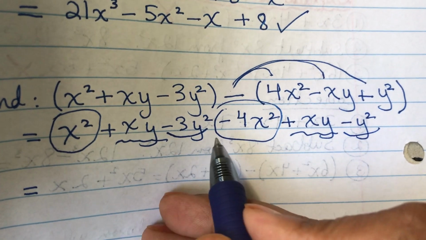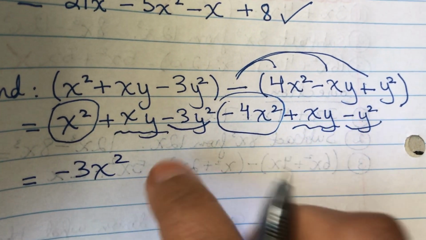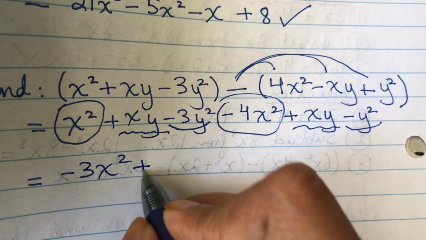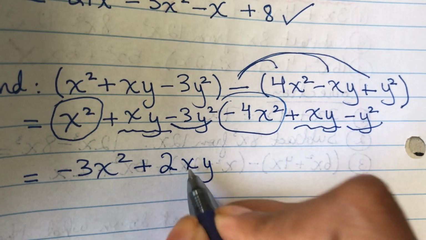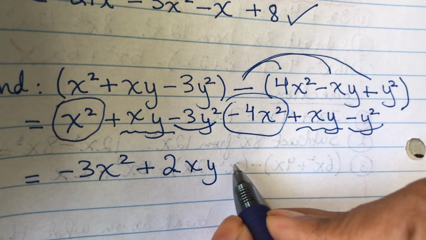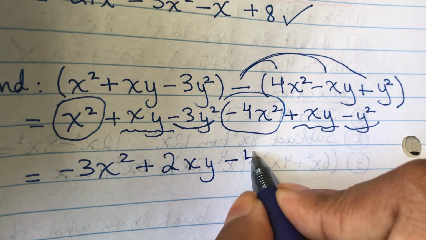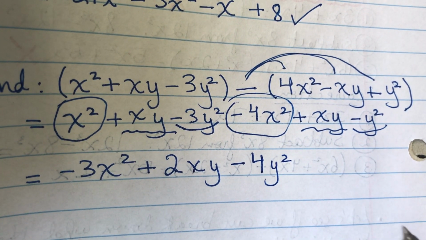So x squared minus 4x squared, I end up with negative 3x squared. Plus xy and plus xy, I get 2xy. Negative 3y squared and negative y squared, the answer is going to be negative, we're adding, 4y squared, right?